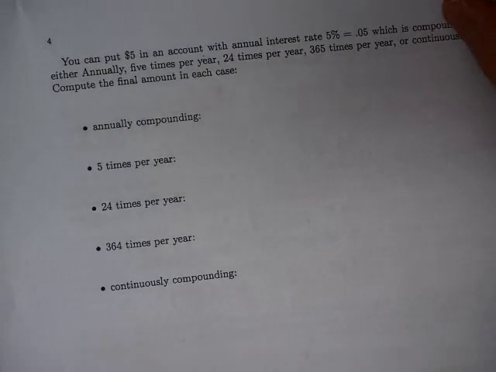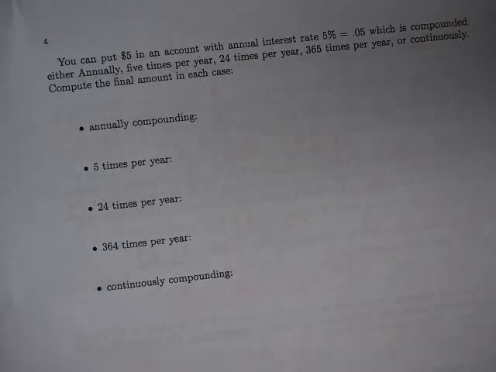And maybe just one last thing. I think I want you guys to do this computation. So let's suppose you put, again, $5, which is all the money I have, into an account which has annual interest rate equal to 5%, also known as 0.05.